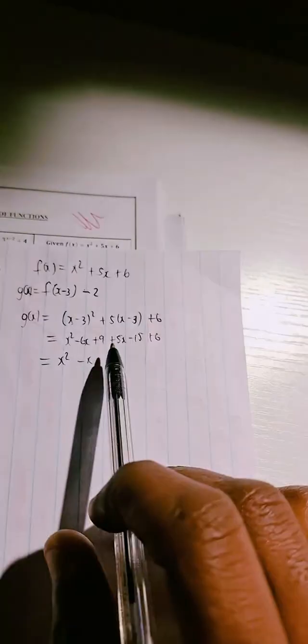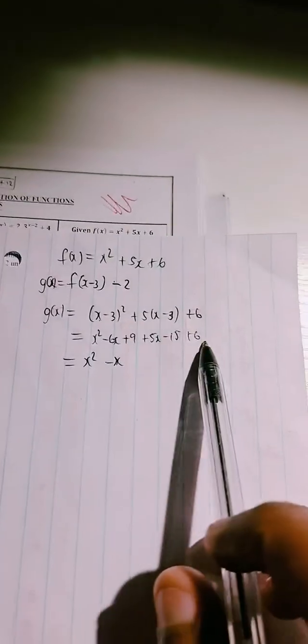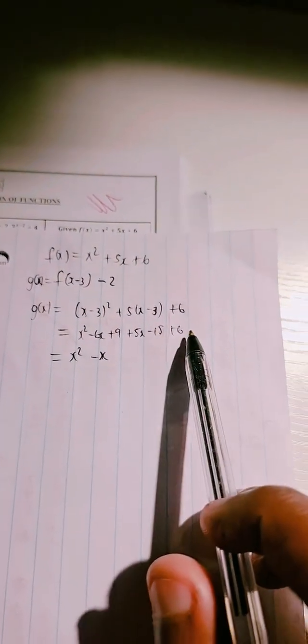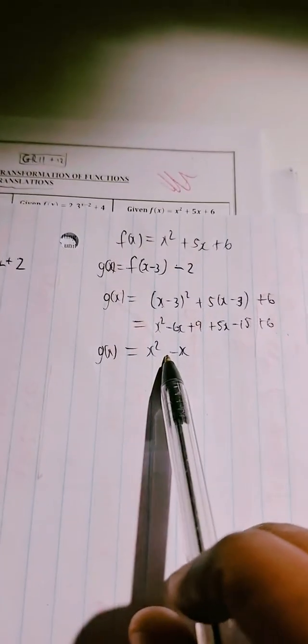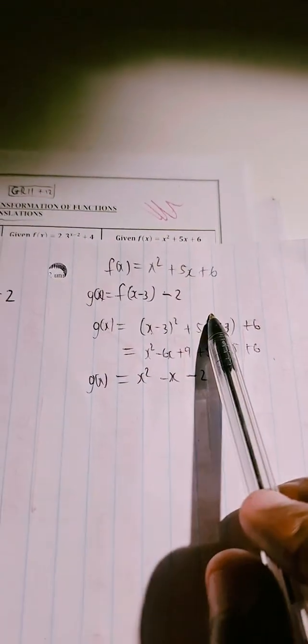Negative x, 9 plus 6 is 15. Then 15 minus 15 is 0. So you're left with g of x is equal to x squared minus 2. Then you subtract the 2. Remember, you subtract 2.